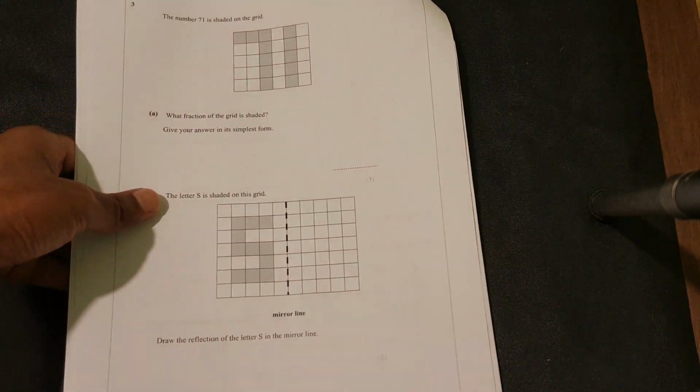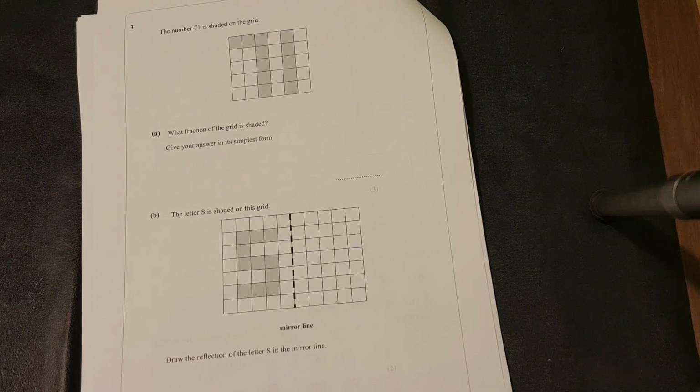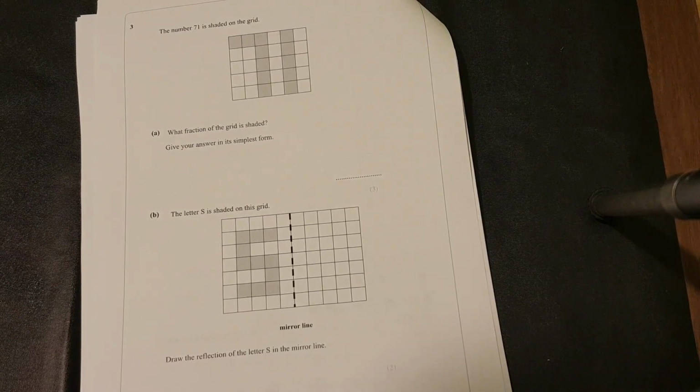Question number 3. The number 71 is shaded on the grid. What fraction of the grid is shaded?